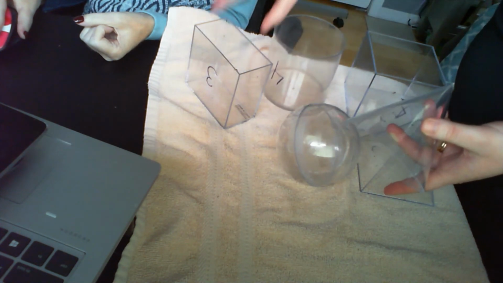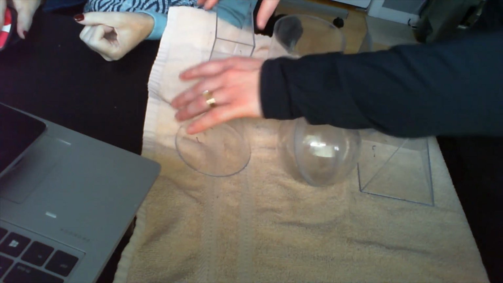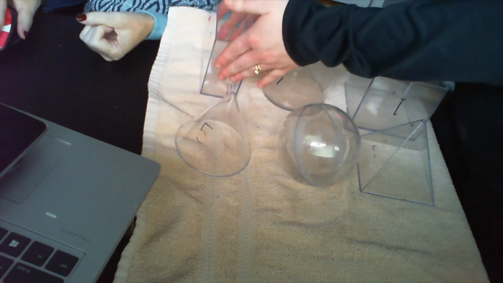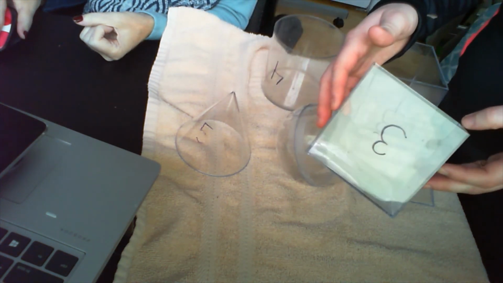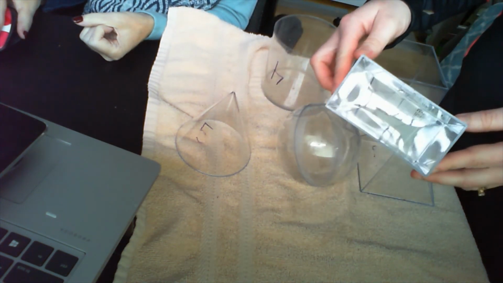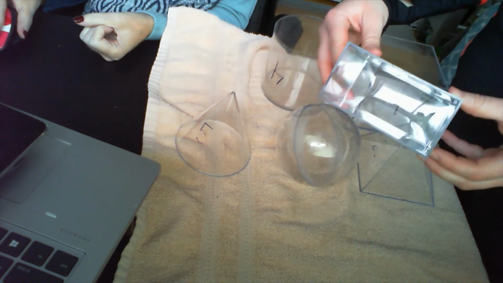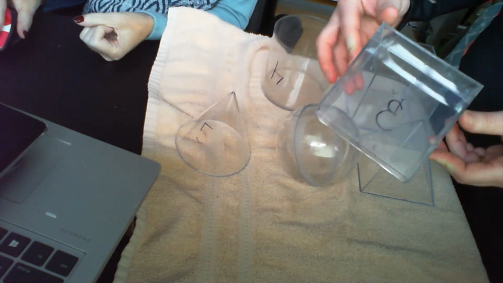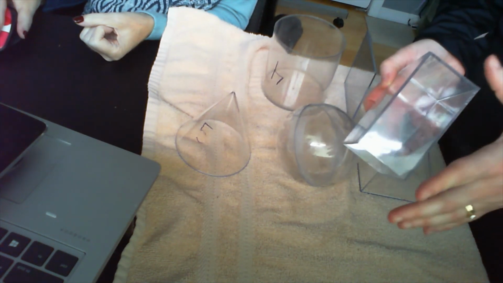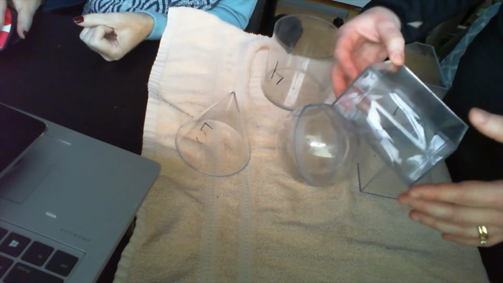Now we have, let's do what's called the rectangular prism, the box. Now this one's a little bit different. Show the open side there. So we have a length and a width and a height. Three-dimensional, it makes your typical box. Okay, and that's called a rectangular prism.